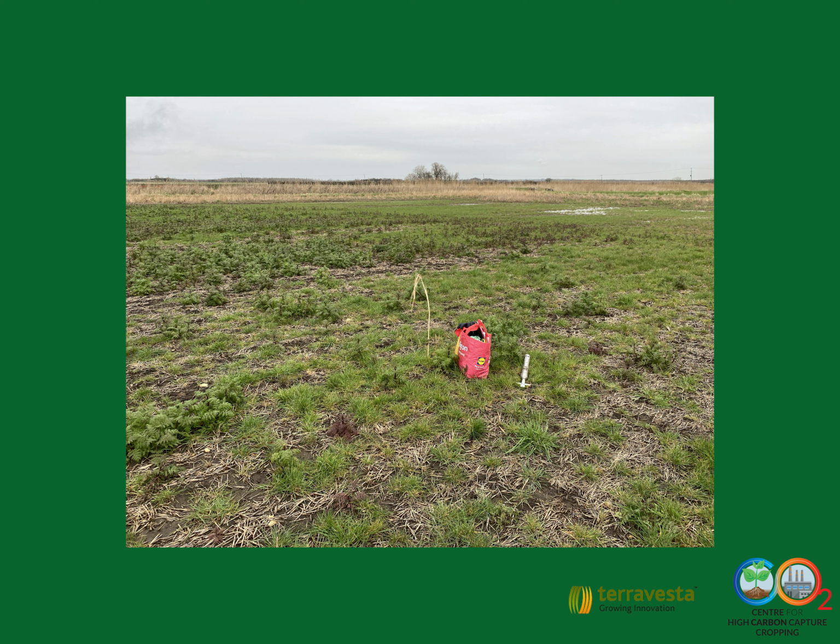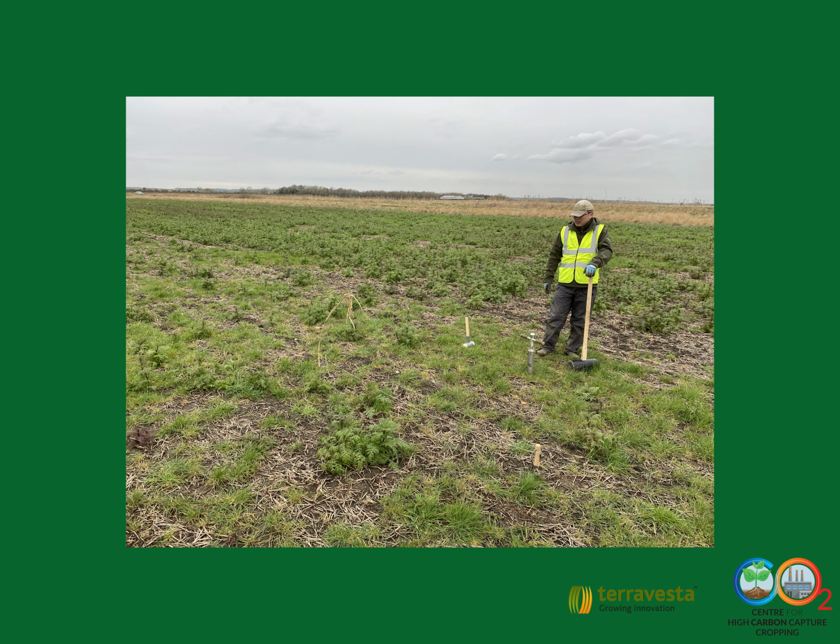For each of the plots, we found it useful to mark the central point with a stick to gauge our whereabouts within each plot. This could then be used to attach the 5 metre length of string to map the perimeter of each plot, so we weren't sampling outside of it.